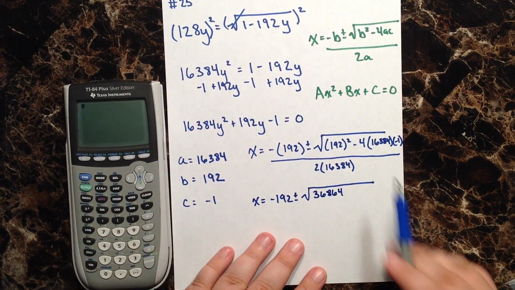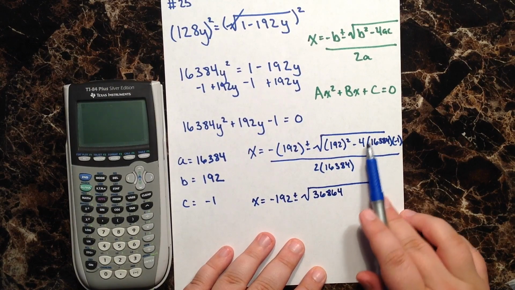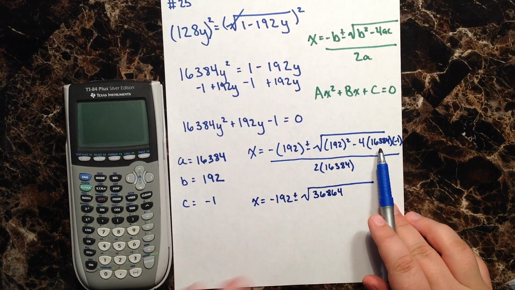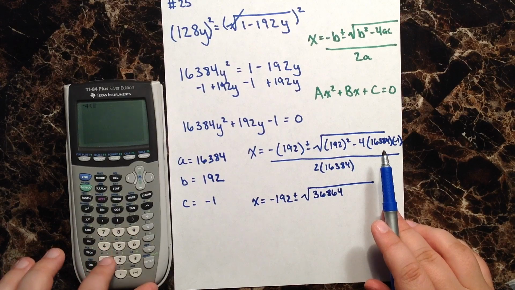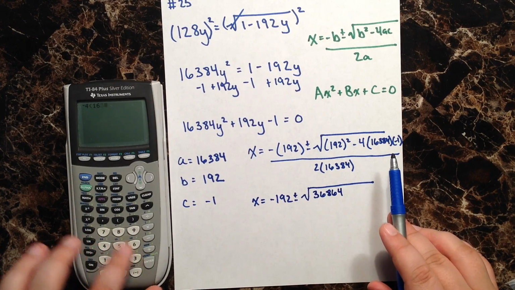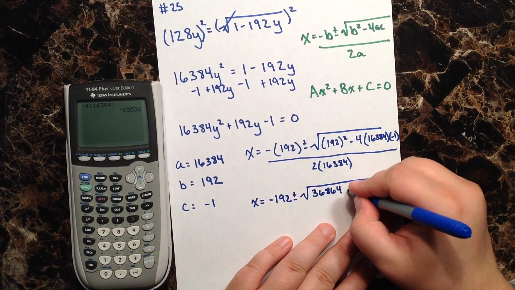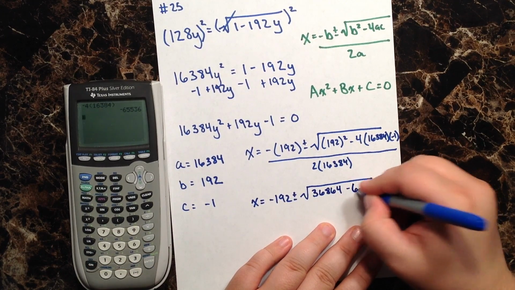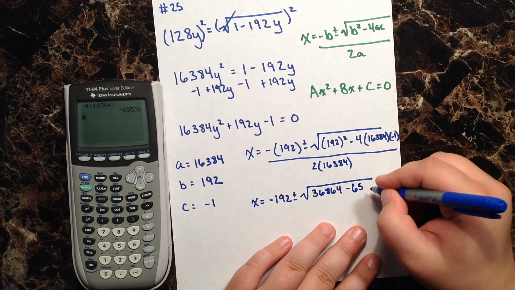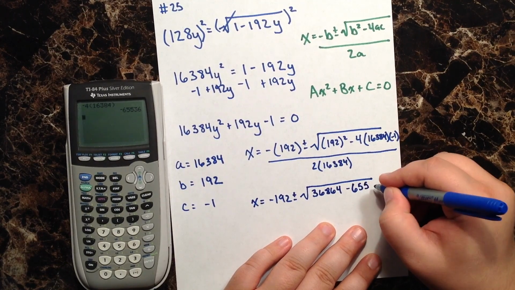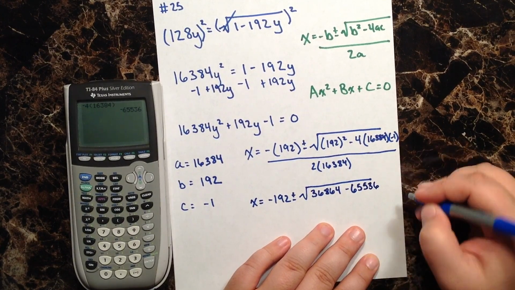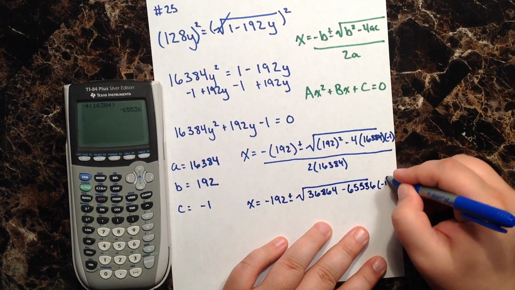Negative 4, when I distribute it to my 16,384, gives me 65,536, well, times negative 1.